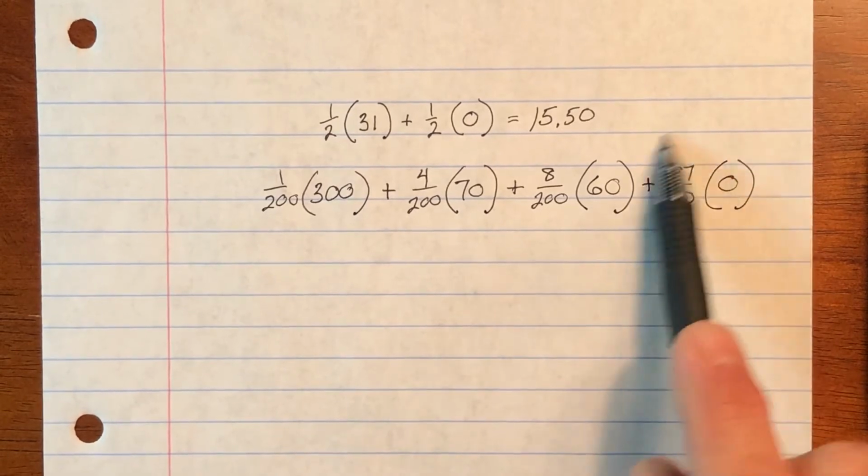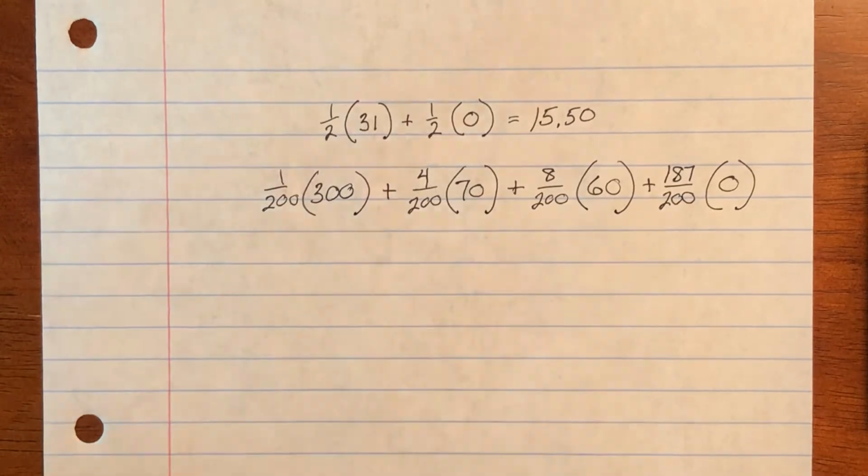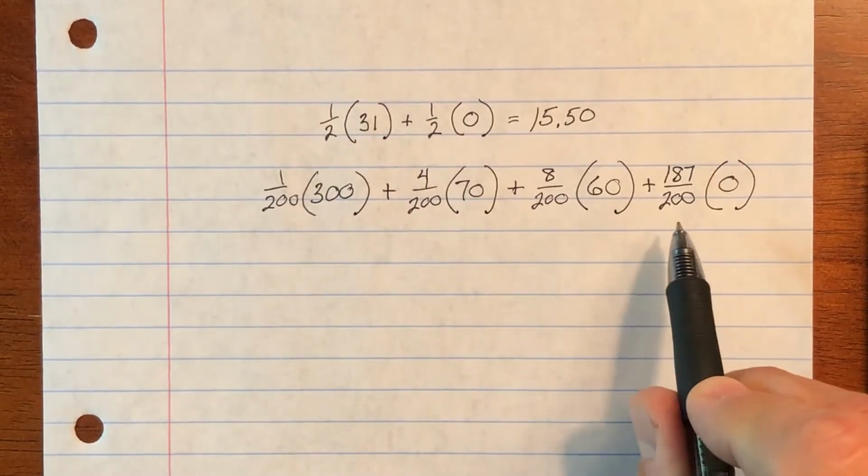But you know that when you type this into your calculator, it's not really going to add anything to the expected value. So we'll just add up the first three. So we're going to type this into the calculator and see what we get.